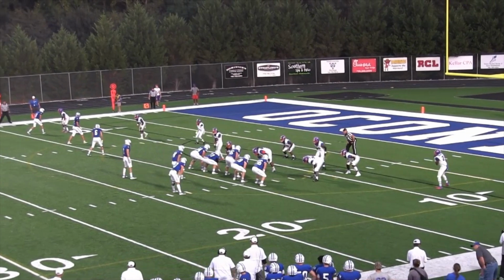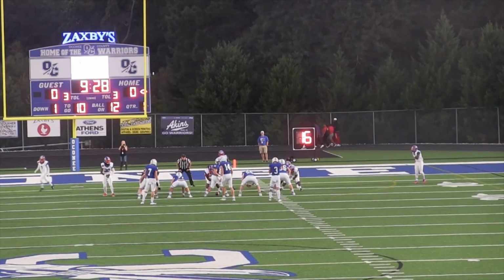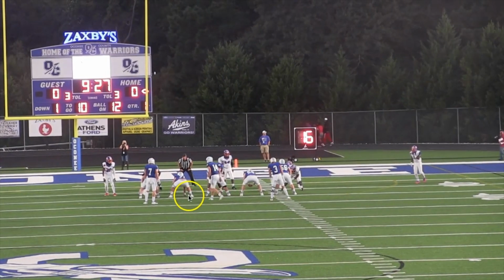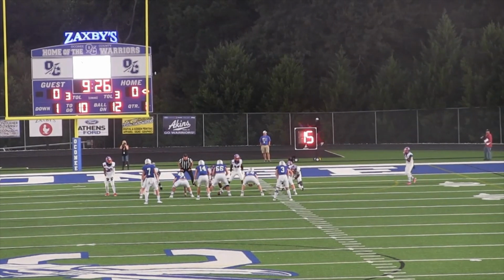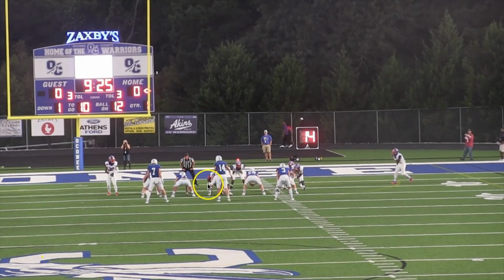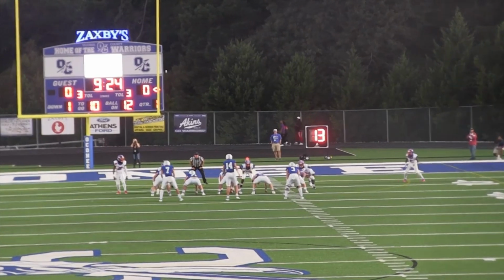Let me go to the end zone view. So we're going to watch this. We're looking at our left guard. Notice where the defender's lined up. He's lined up head on the center. Quarterback in shotgun.